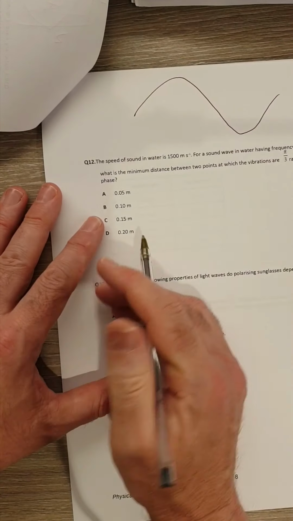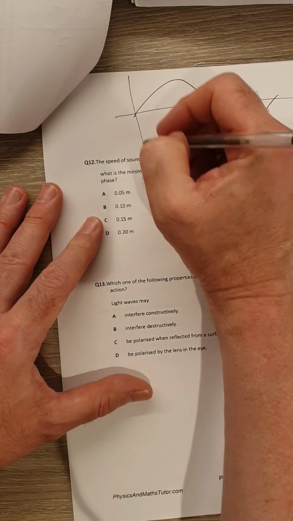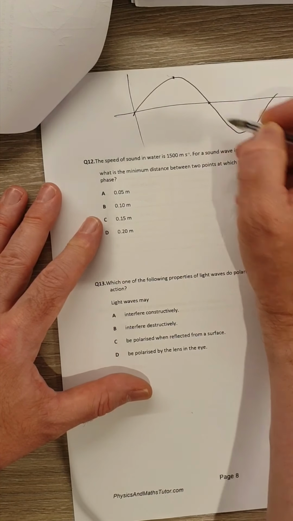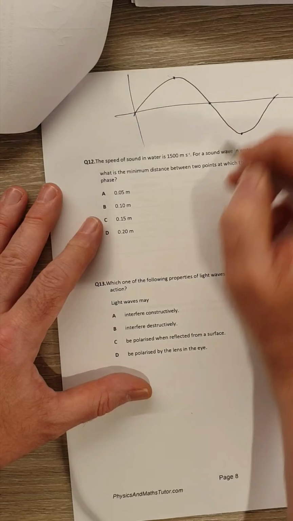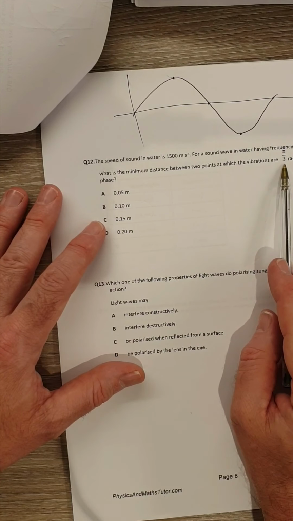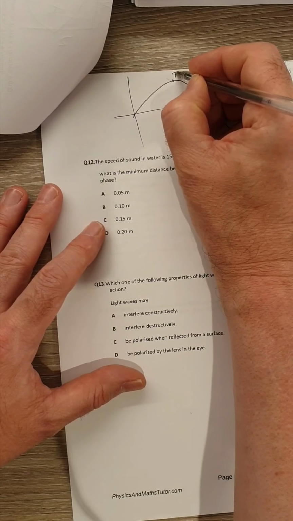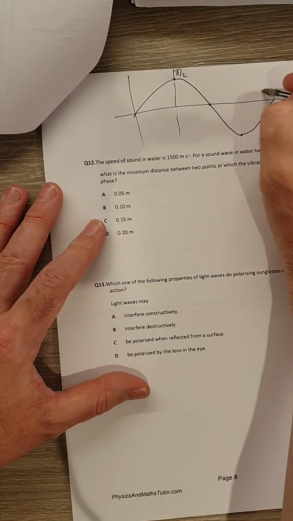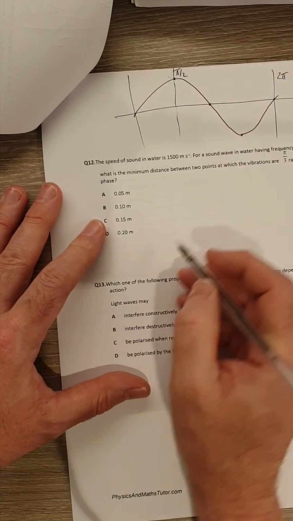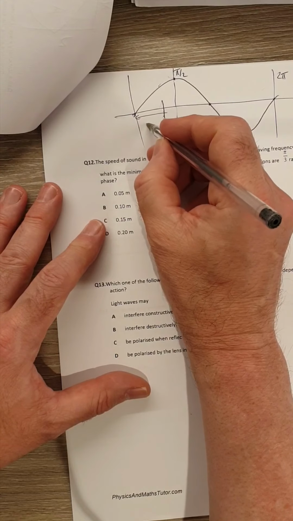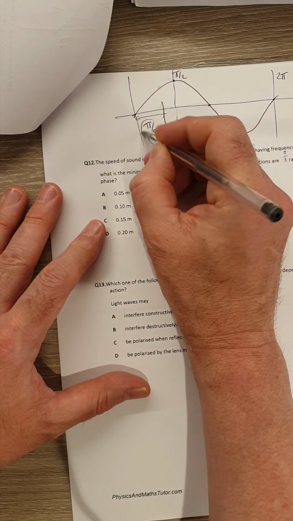Remember, the phase is saying where we are on the wave. So that's 0, that's pi/2, that's pi, 3 pi/2, and that's 2 pi. And we're told that they're pi/3 radians apart. So we're looking for a distance between this point and this point, we're saying that's pi/3.